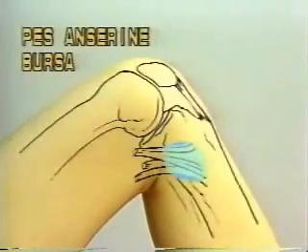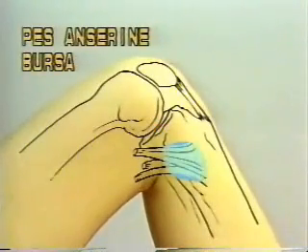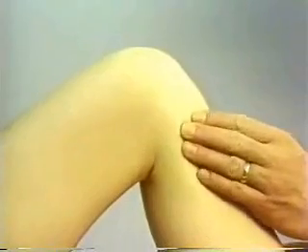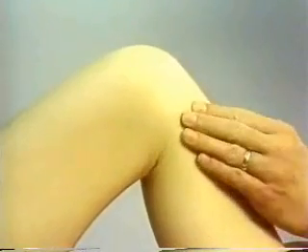Pes anserine bursa. The pes anserine bursa is located deep to the insertion of the sartorius, gracilis, and semitendinosus muscles on the medial aspect of the upper tibia, and this region should be palpated, noting any swelling, thickening, or tenderness.